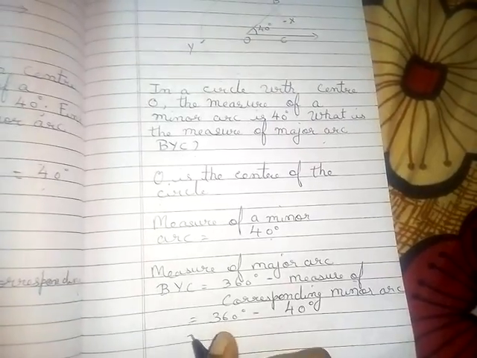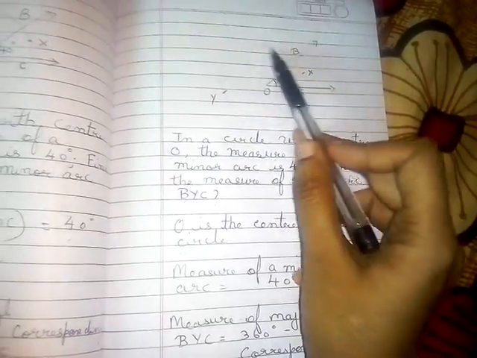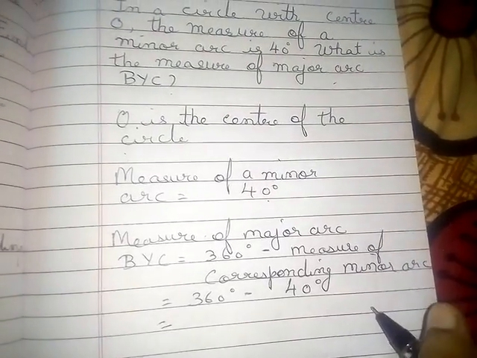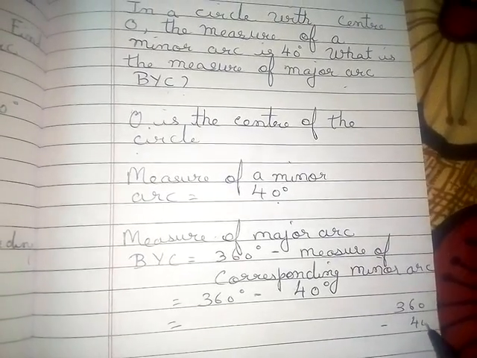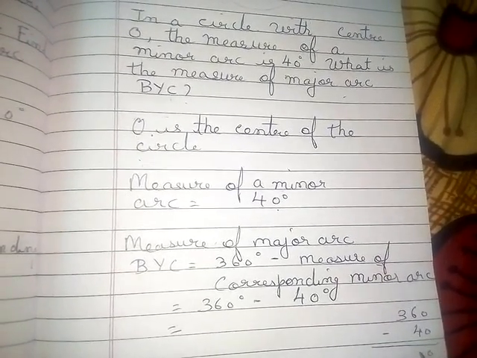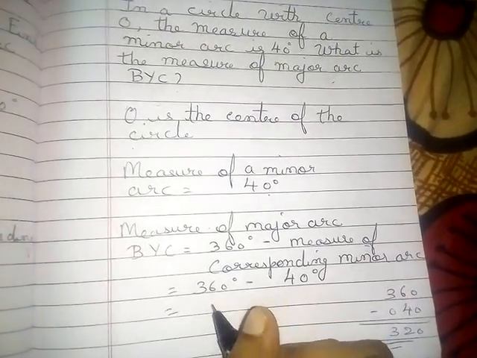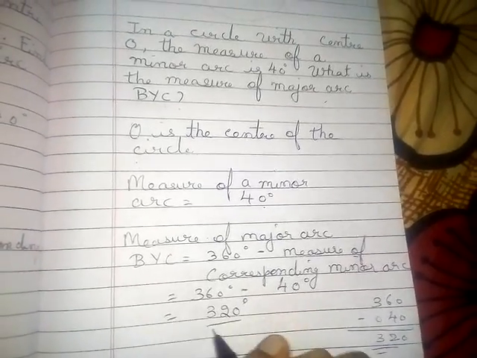So subtract it now. From 360 degree you have to subtract. Complete circle you have to subtract, which measure of complete circle is 360 degree. Okay, look at the circle carefully. Answer is 320 degree.